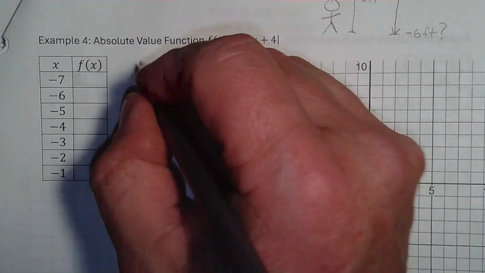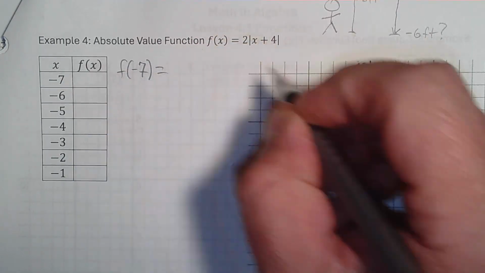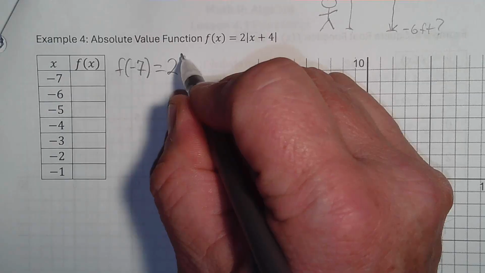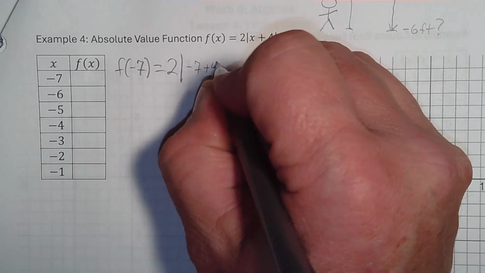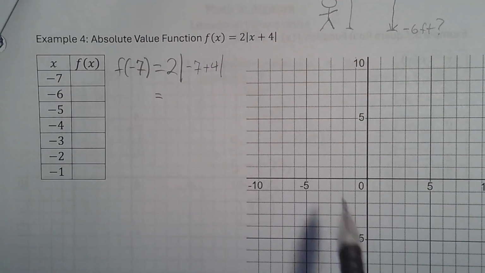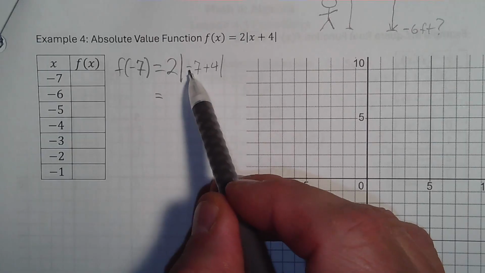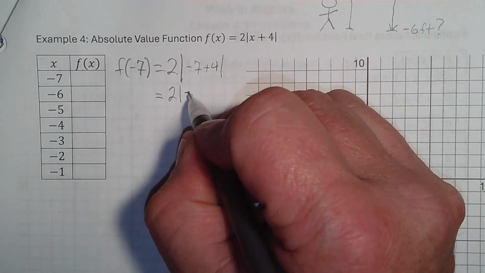So let's start with f of -7. So we're going to have 2, absolute value, -7 plus 4, absolute value. What do we do first? We do what's inside. So -7 plus 4, that is a war, and the negatives win.